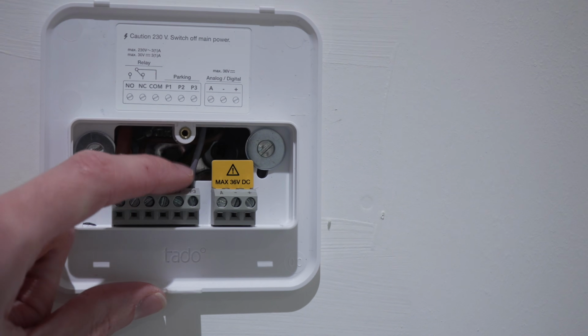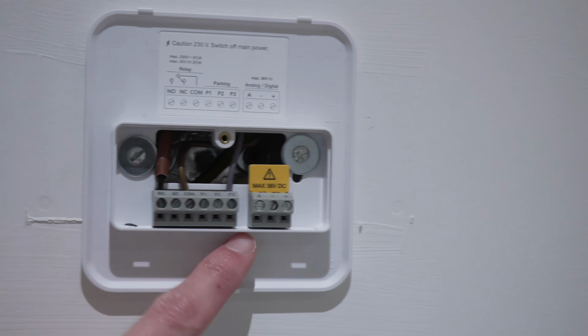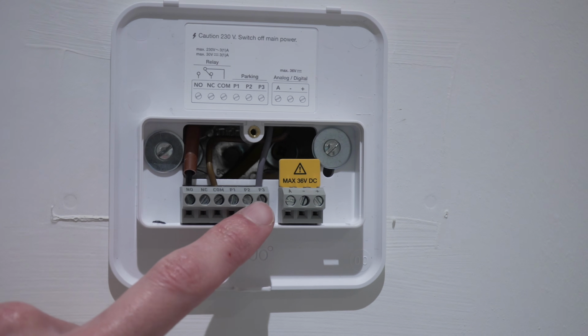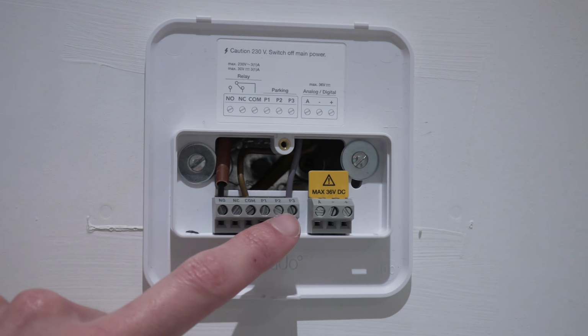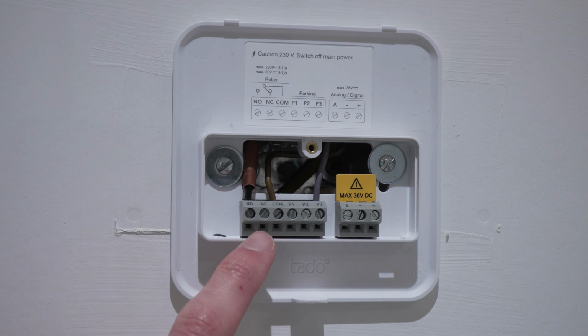Then in here, we've also got a second sort of little grey wire here. That's a neutral. This thermostat doesn't need it because it's battery operated, so it's just in these parking terminals here. These terminals do absolutely nothing. They're literally just there to stick extra wires into. So you can basically ignore these. We just have these two wires that are our switch wires.